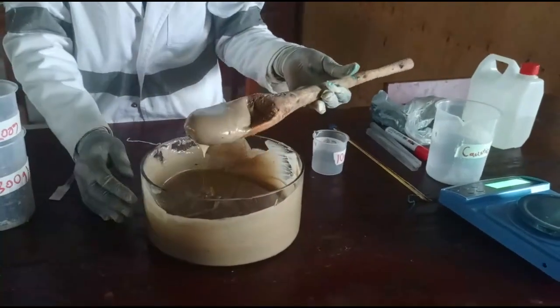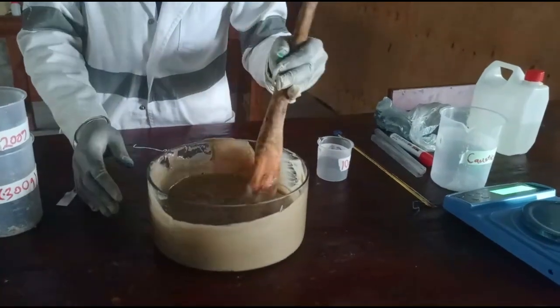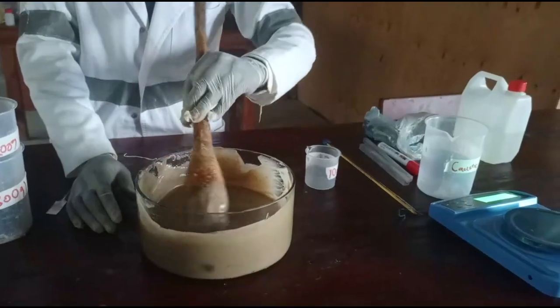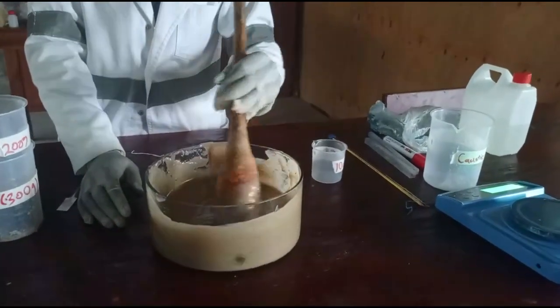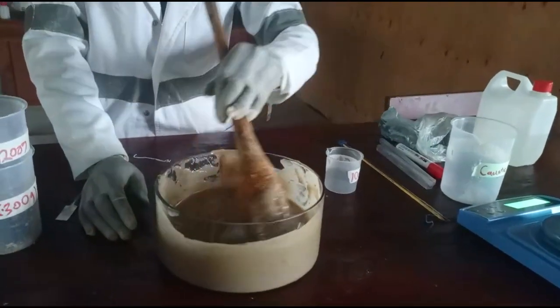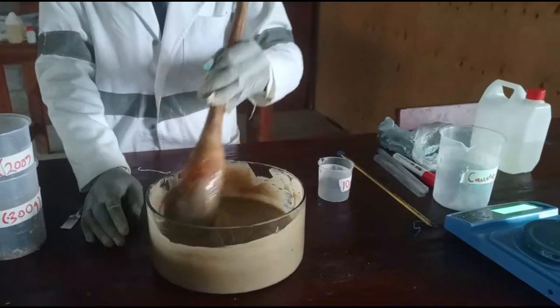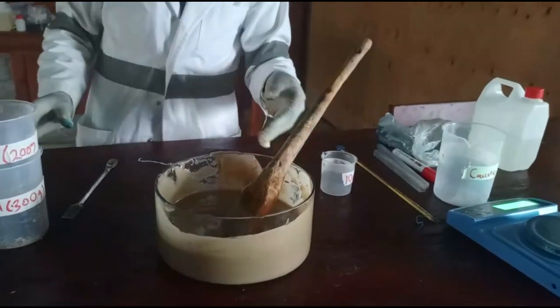So you can see there is a difference. We have added the color, and this color will be seen vividly after the setting of this solution. When it has set in the molds, when we are removing it after the 24 hours, we shall be able to recognize the color that we have used.